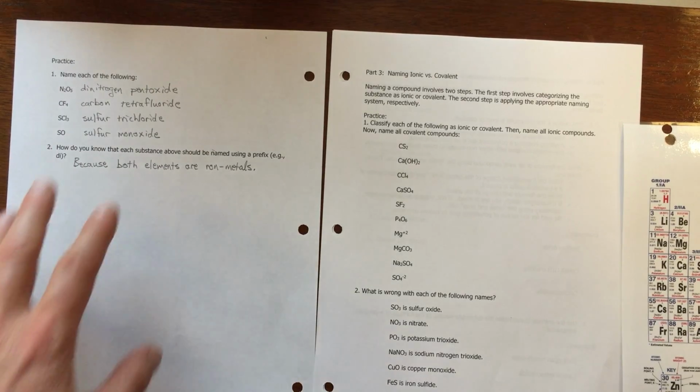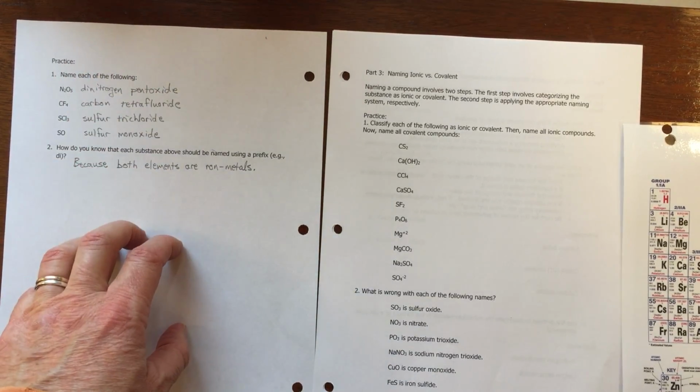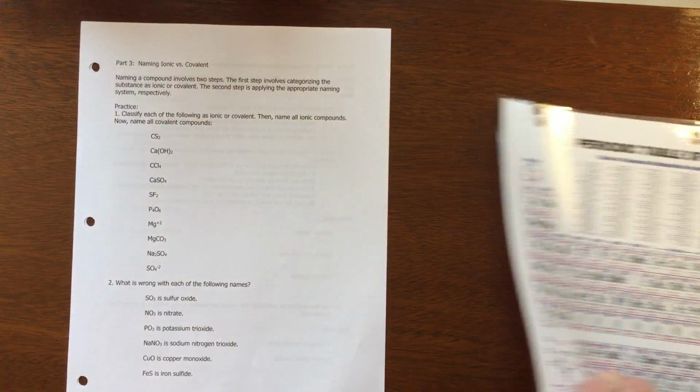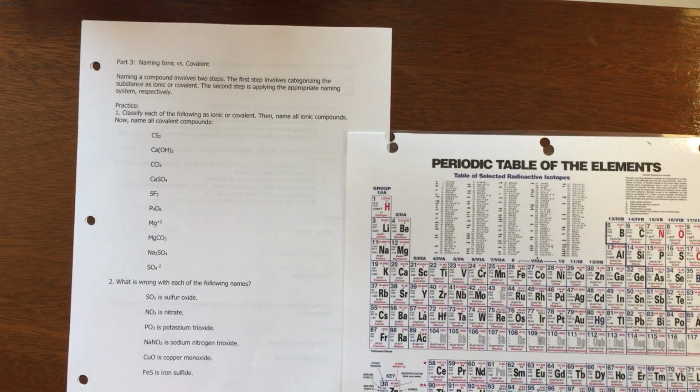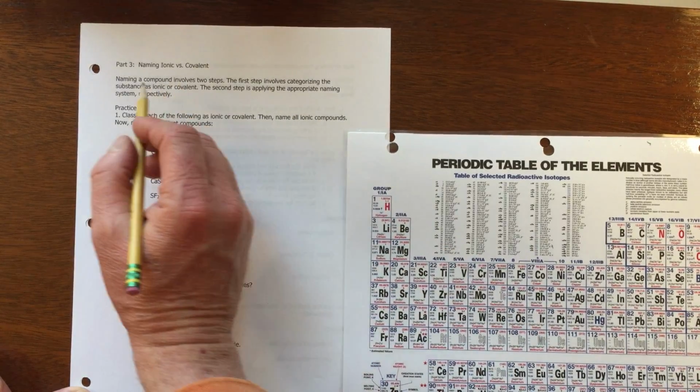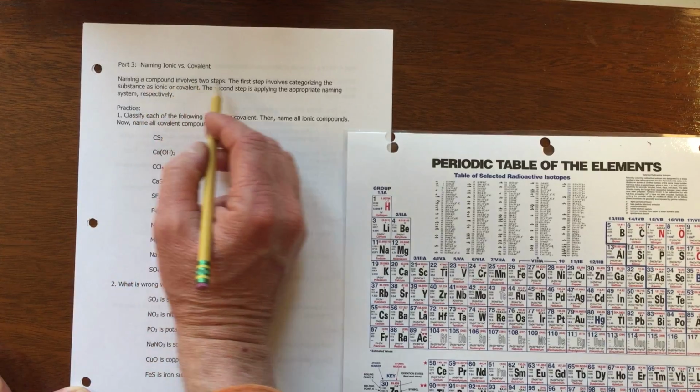Okay, hopefully by now you've finished the practice on page 112. You can probably do the practice on page 113 as well, so I'll have you go ahead and do that, but just to give you a tip on what to look out for, the main thing you need to do to begin, like it says here, naming a compound involves two steps.